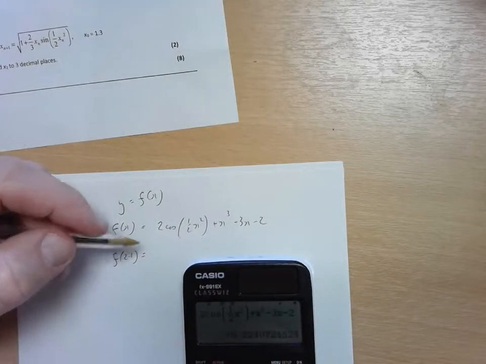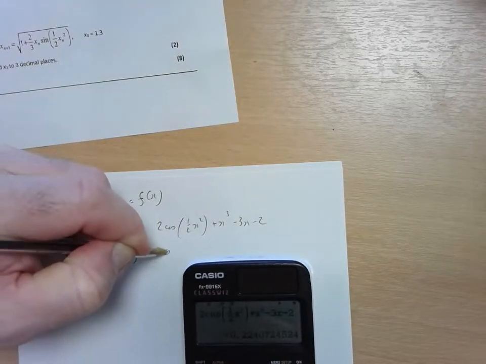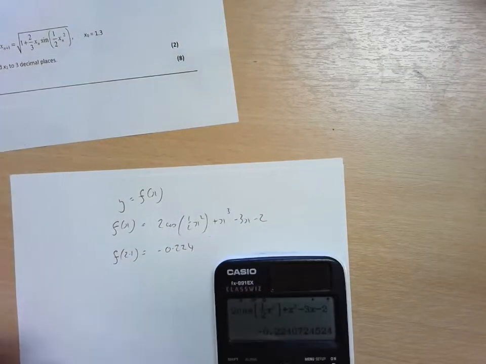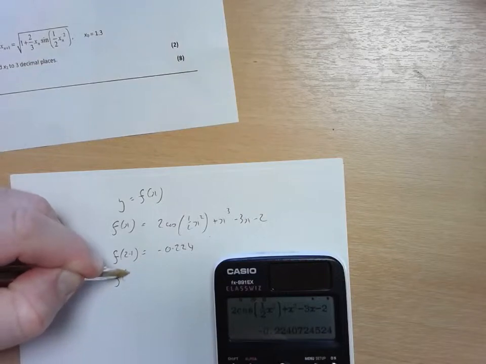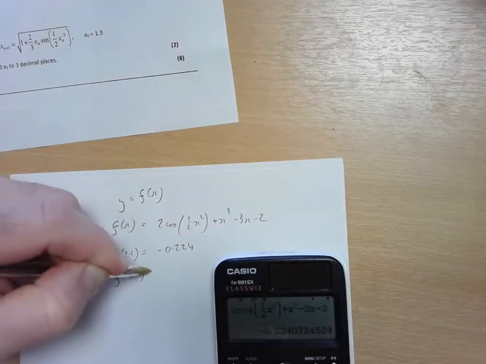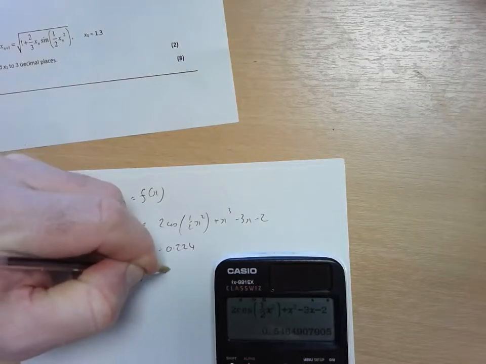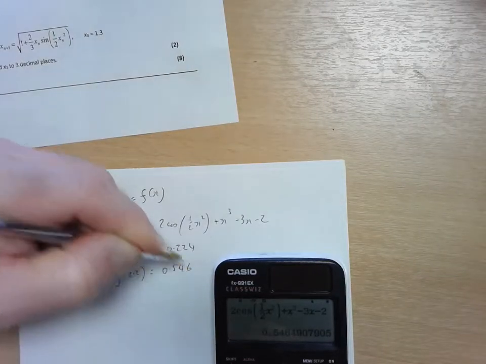And that gives me a value of minus 0.224, which I am expecting should be negative. Let's have a look at f of 2.2 then. That gives 0.546.